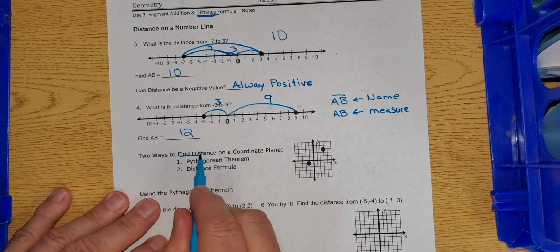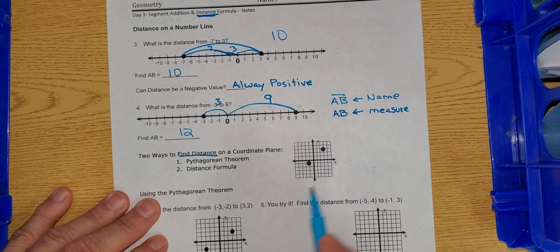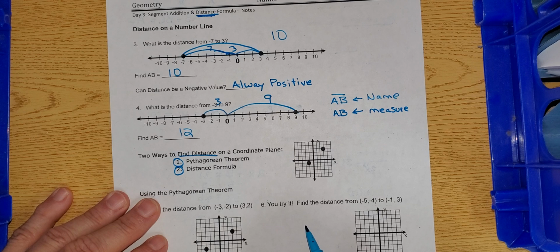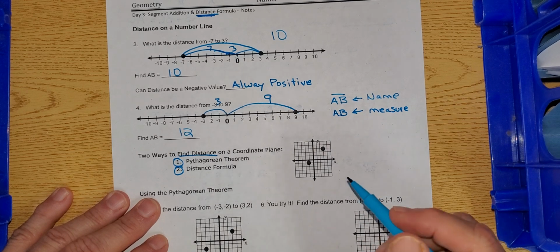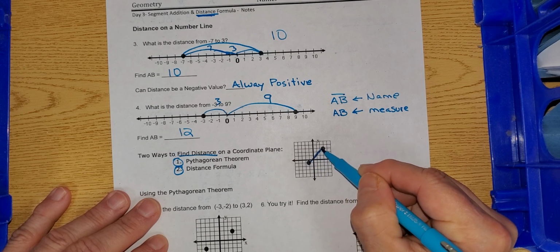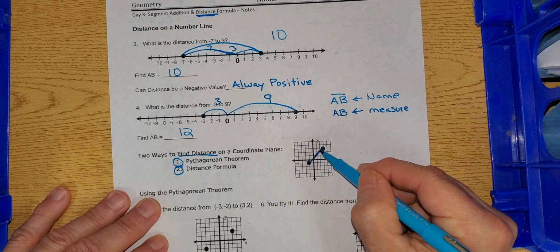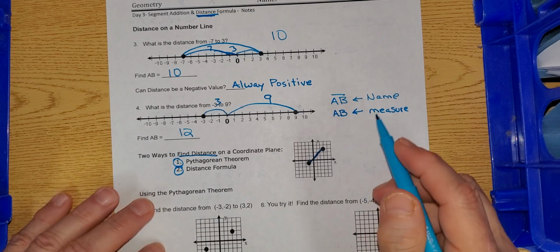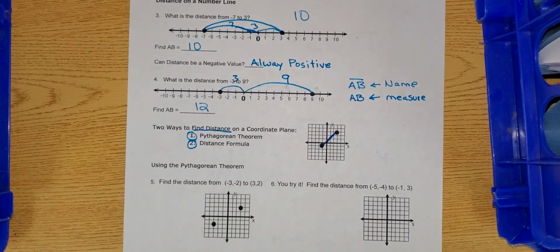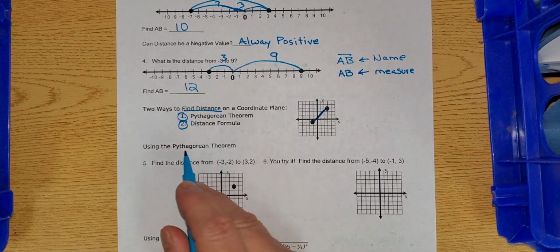We can find distance on a coordinate plane using either the Pythagorean theorem or the distance formula. Strangely enough, they're the same thing, just look like they're different. So we would find this distance from one point to another, or the length of this segment. Two ways to say it. We're going to use the Pythagorean theorem first.